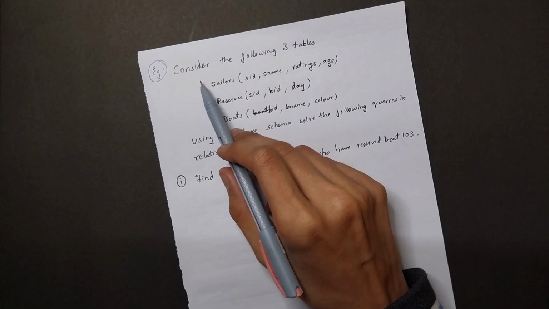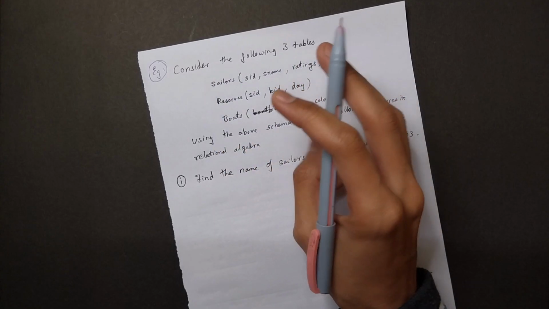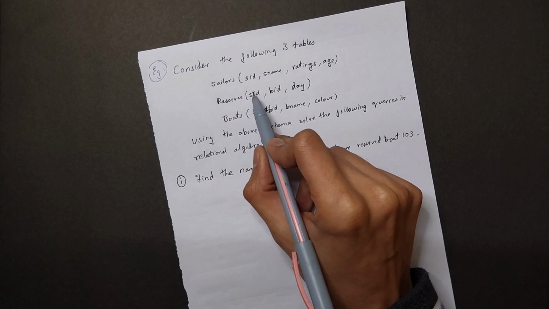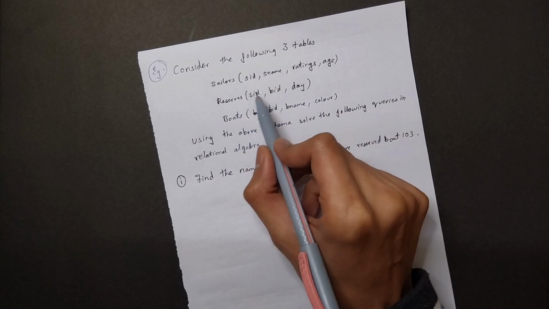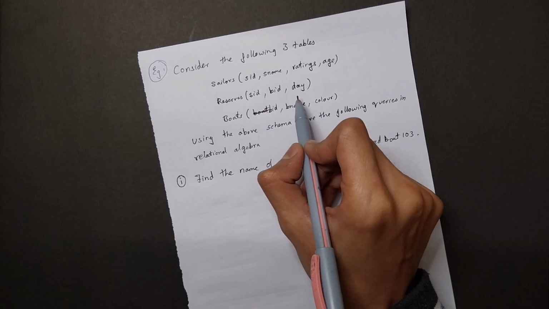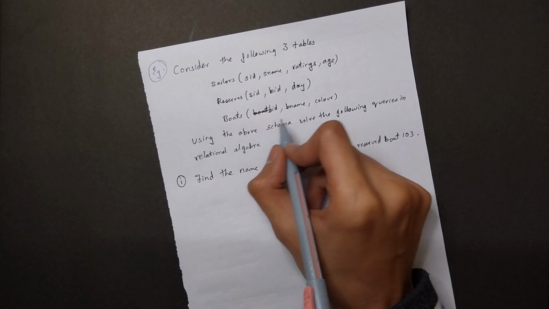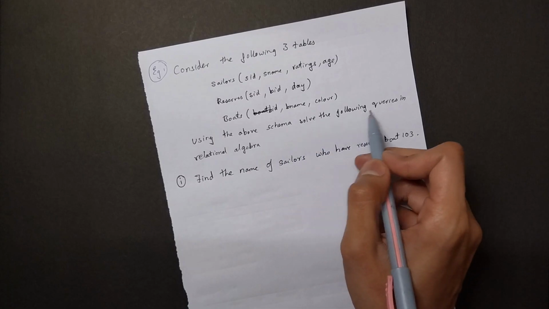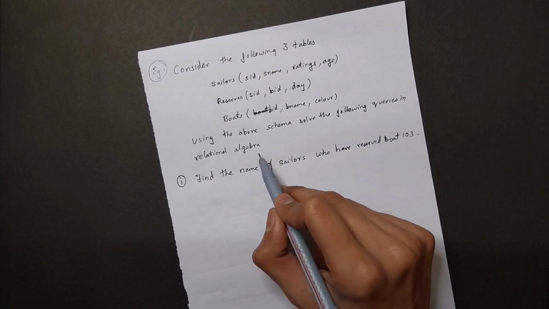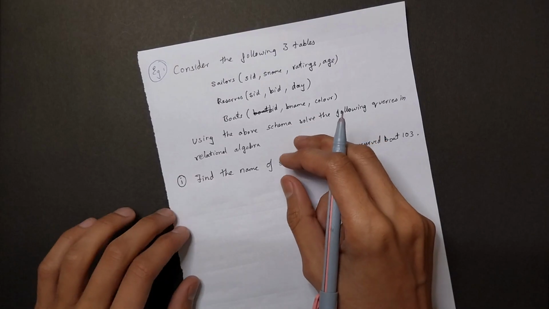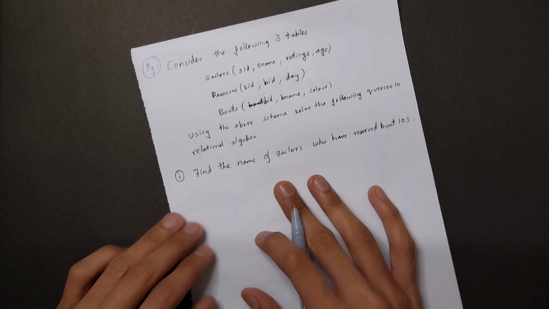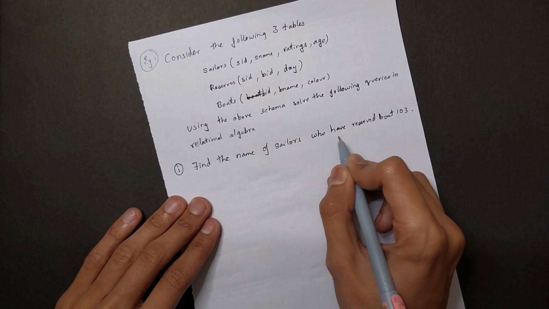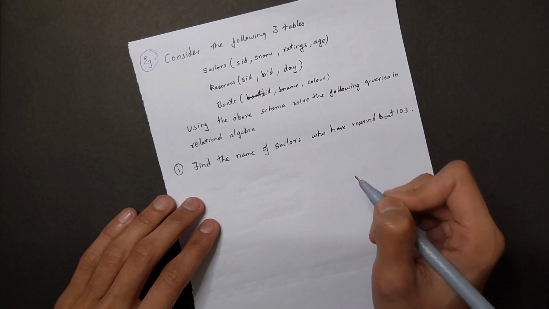They have mentioned, consider the following three tables: sailors, reserves and boats. Sailors has SID, S name, rating and age, reserves has SID, BID and day, and boats has BID, name and color. Using the above schema, solve the following queries in relational algebra. There are four questions, so let's solve them one by one. The first question is: find the name of the sailors who have reserved the boat 103.